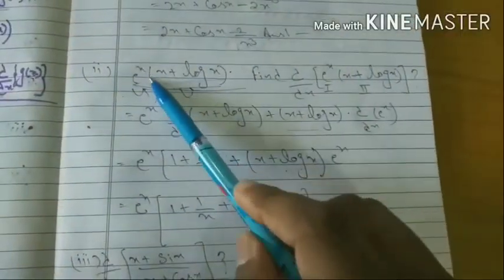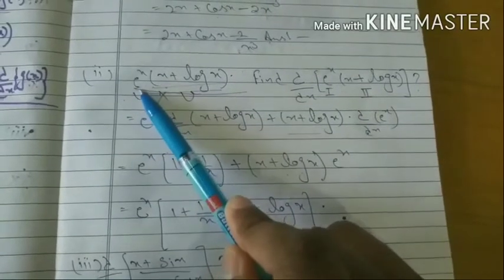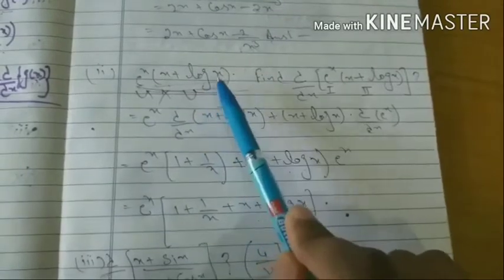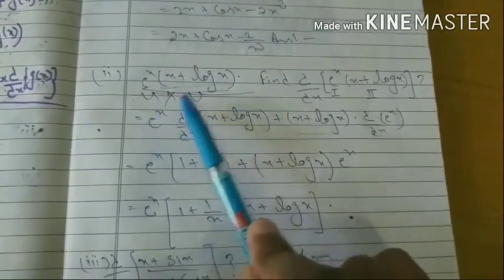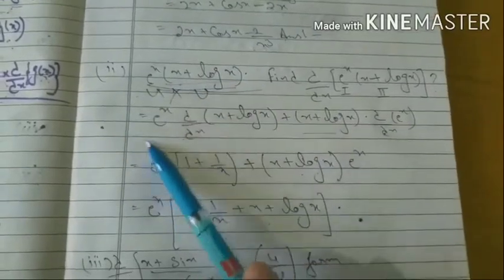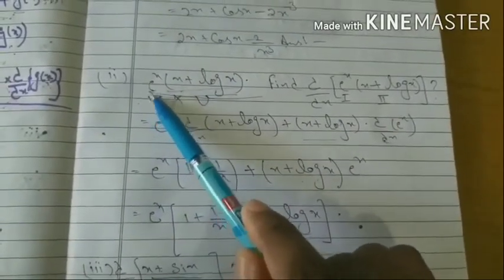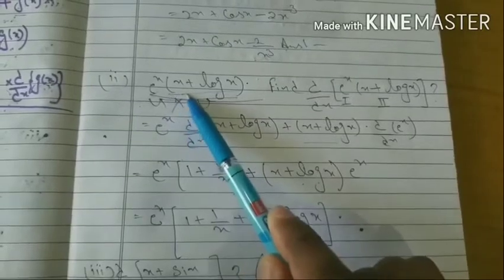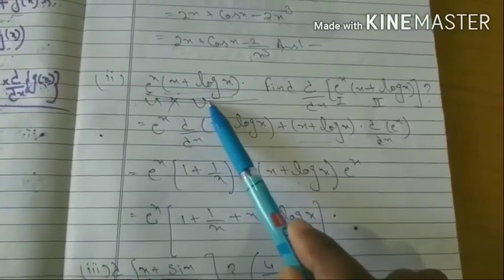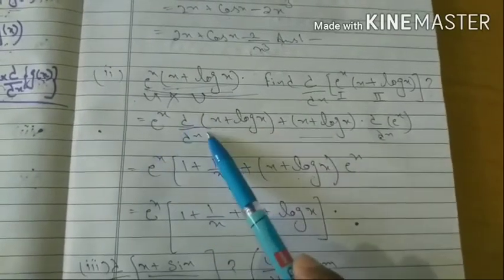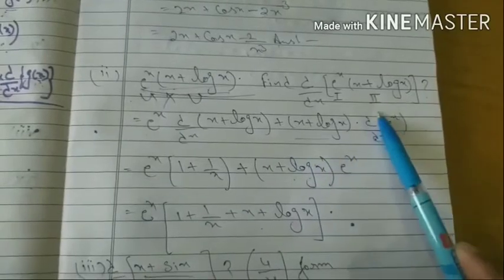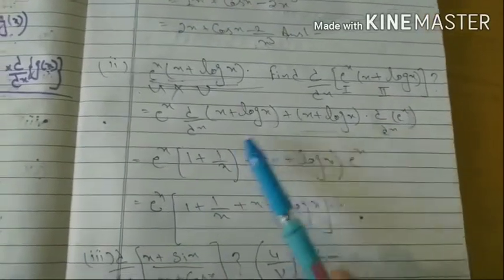Now the next question is, we have to calculate the derivative of e^x into (x plus log x). In that question we will use the u into v form. For example, this is our first function, that is u, and this entire bracket is our second function, that is v, and we all know the formula: first function into the derivative of the second function, plus the second function into the derivative of the first function.